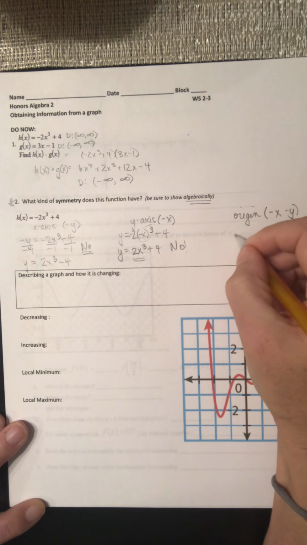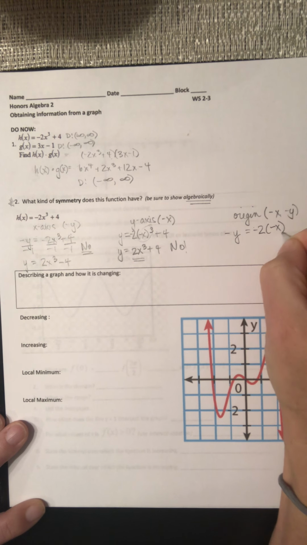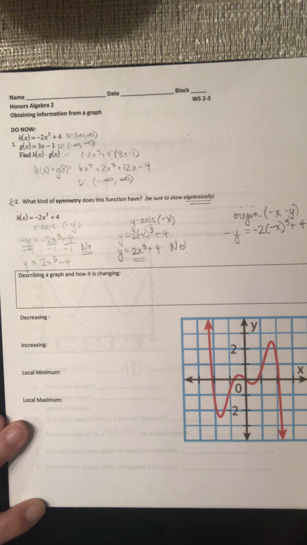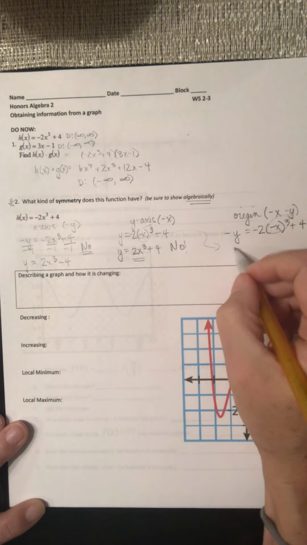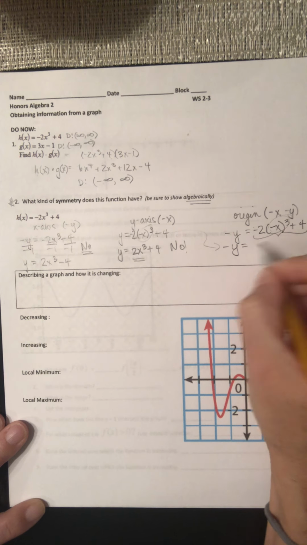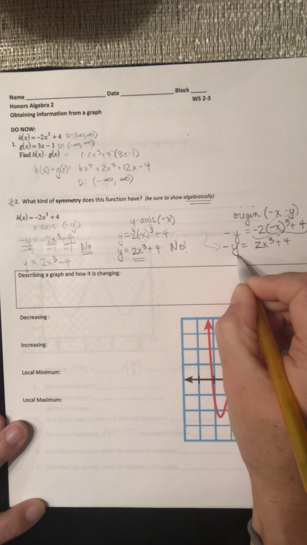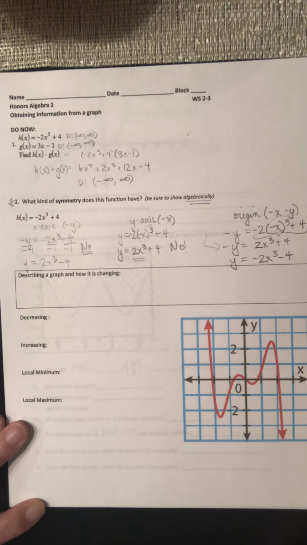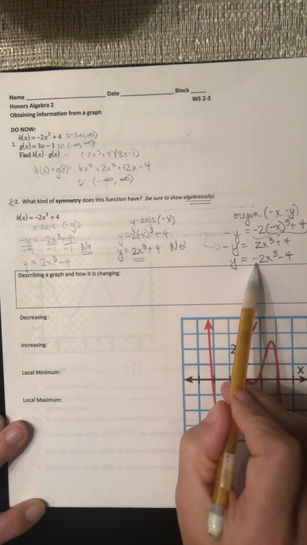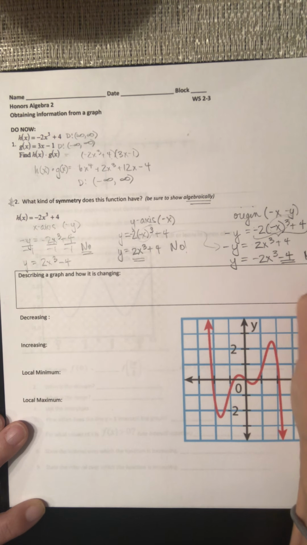Then origin symmetry. Negate the y, negate the x. So when I take a look at this, I already did this part, which should be positive 2x cubed plus 4. Then I divide through by negative 1, and I get this. So now it's a negative 2x cubed, so I got my first term. But then if I look here, this is not the same. So this is no again.